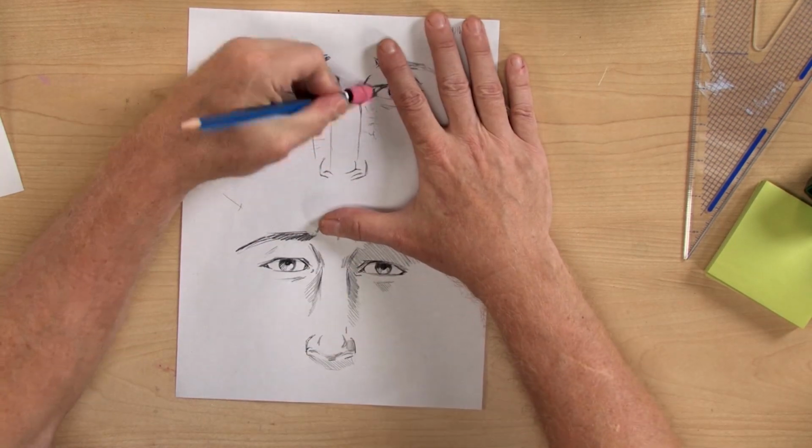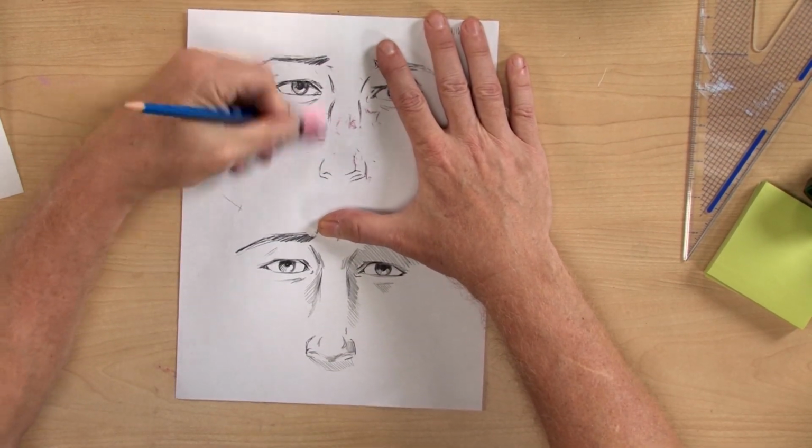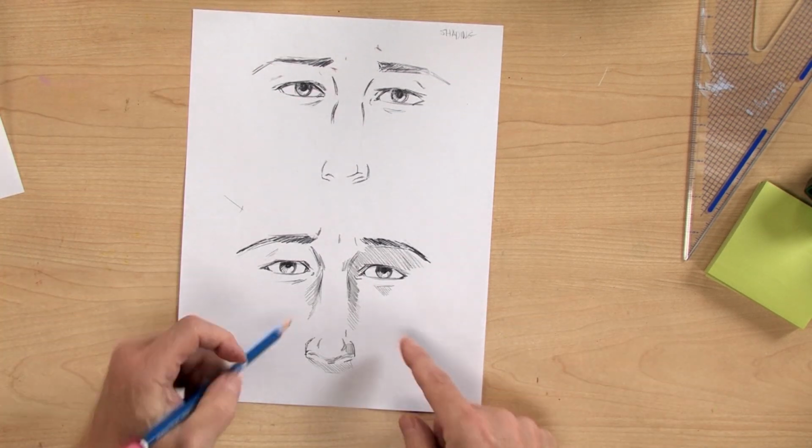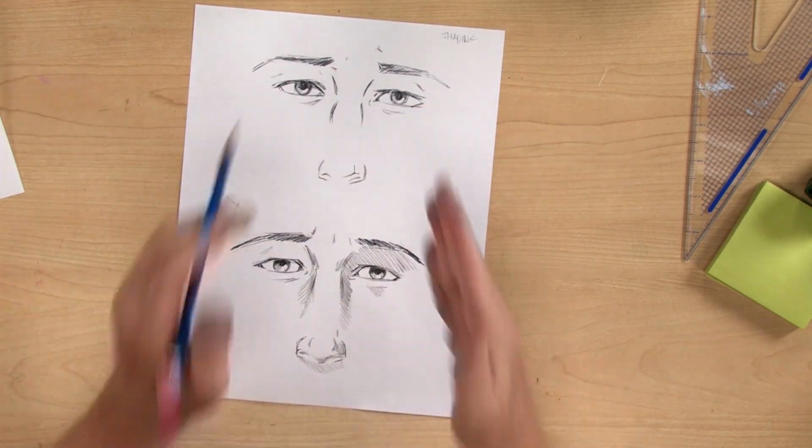Now, I'm going to erase this, and you'll see the difference between a nose without the shadow and a nose with. This looks like it has thickness. This looks kind of flat.